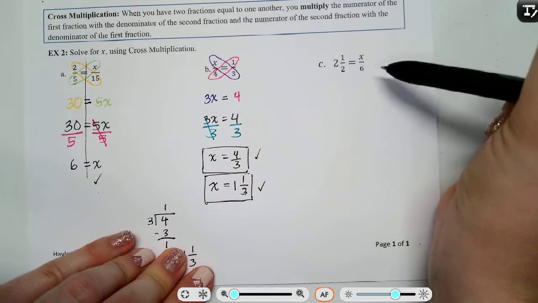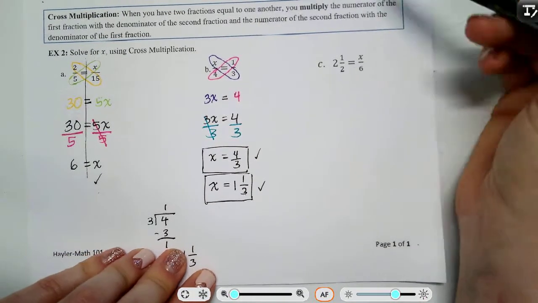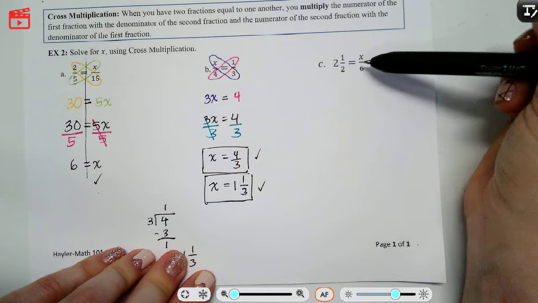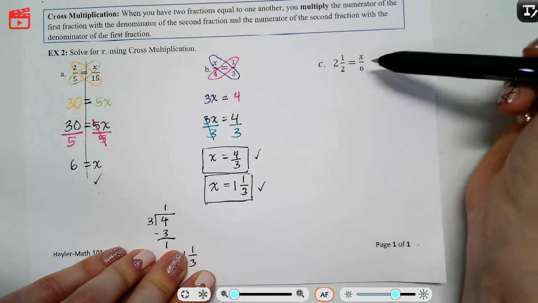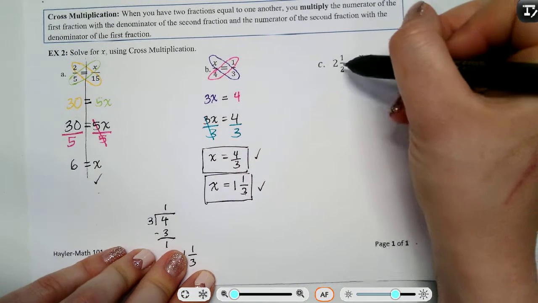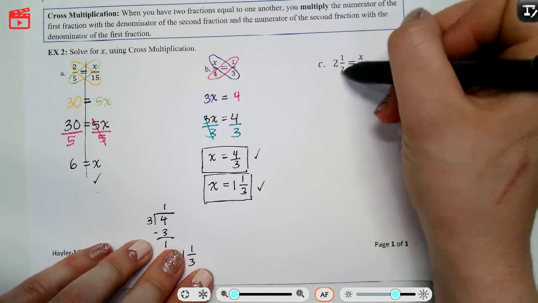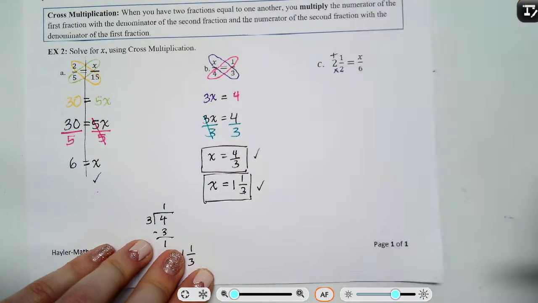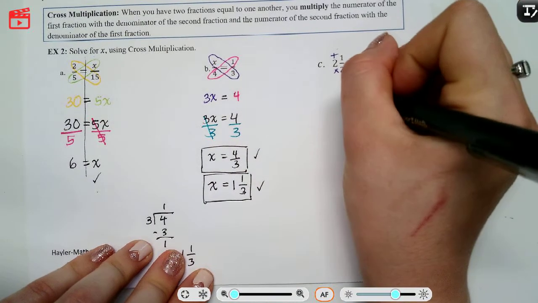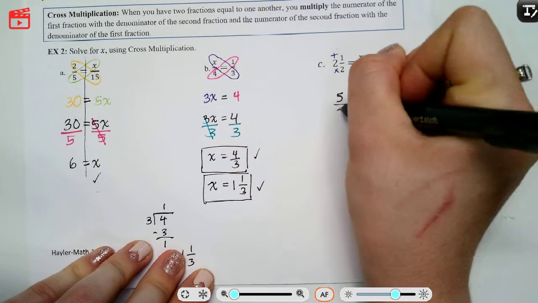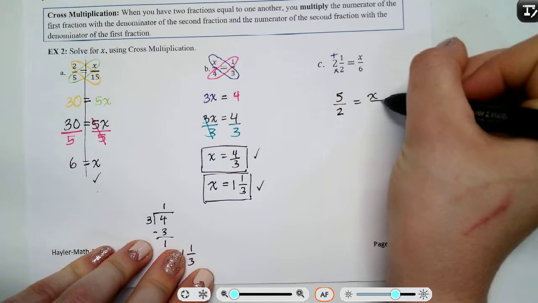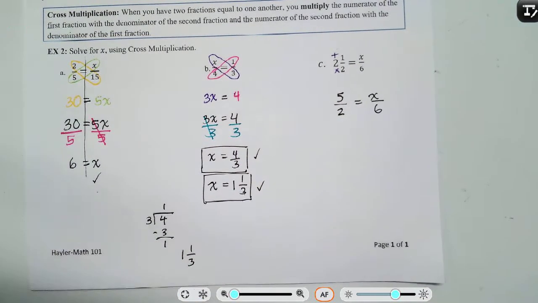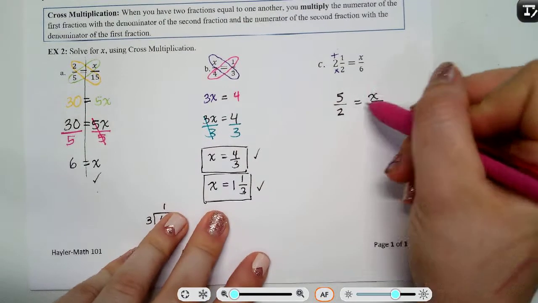All right. We have a problem, Houston. This is not a fraction equal to a fraction. This is a mixed number equal to a fraction. So first, I need to change this mixed number into a fraction. So let's do that. Multiply and then add. It's going to be 2 times 2 plus 1. 5/2 equals x over 6. All right, so notice we needed to change that into an improper fraction. So now we can do the cross multiplication.